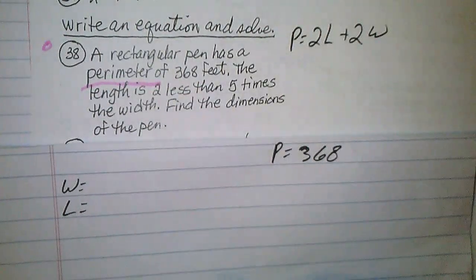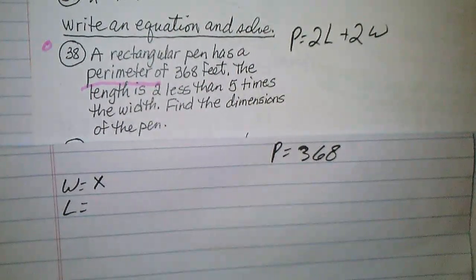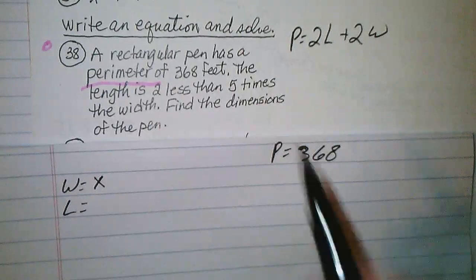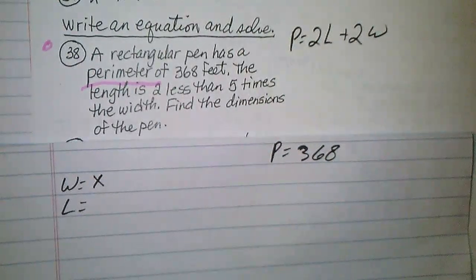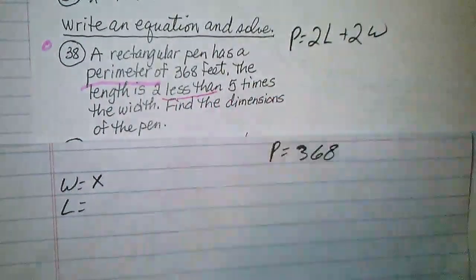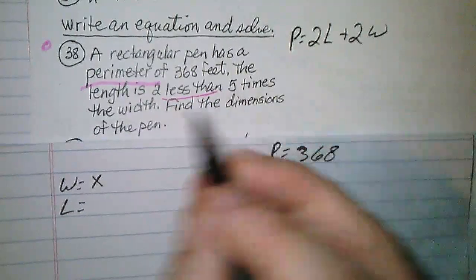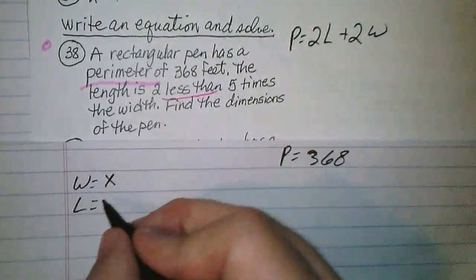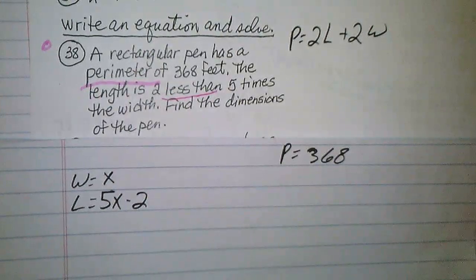We don't know anything about the width yet, so width is just x. But the length is 2 less than 5 times the width. Again, when we see less than, that is a switch phrase. So 2 less than 5 times the width means we take 5 times the width, and we have 2 less than that.